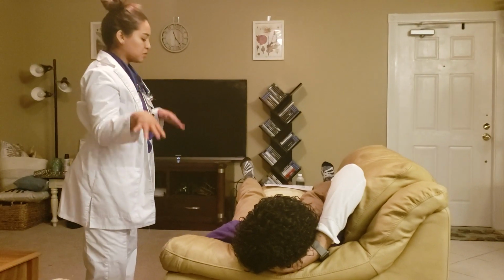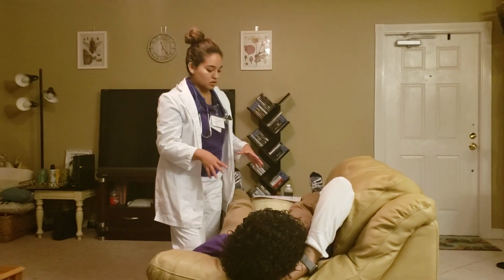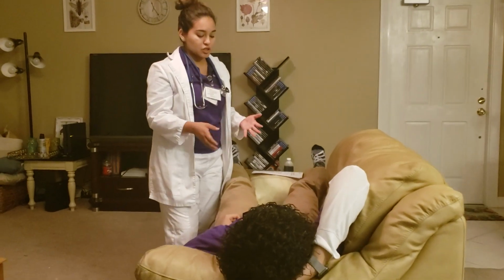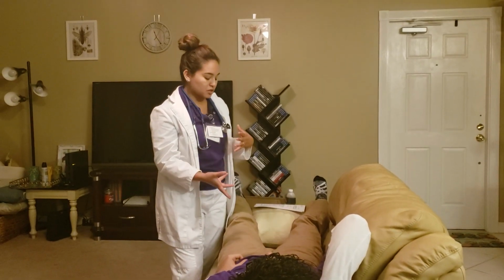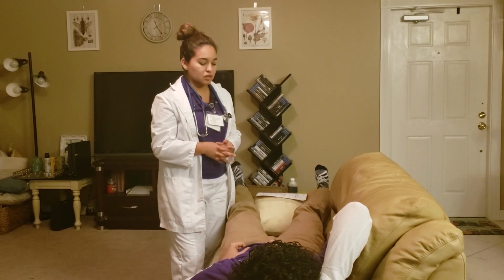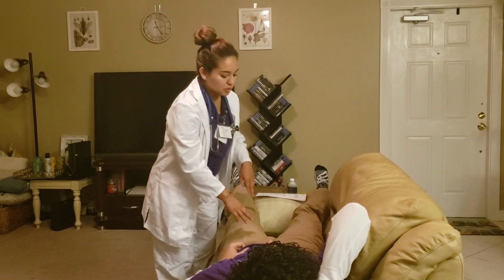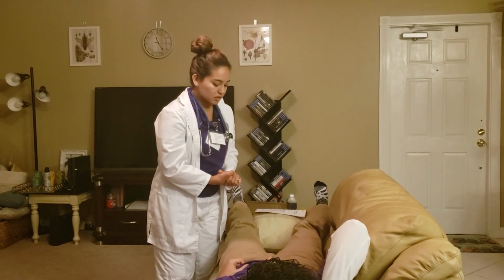So from that, I'm going to move on to the genital assessment, making sure there is no odor, no abnormal discharge. There are no catheters, no tubes present, and everything seems to be within normal limits. So I'm going to go ahead and move on to taking the femoral pulse, and both are present +3 bilaterally.